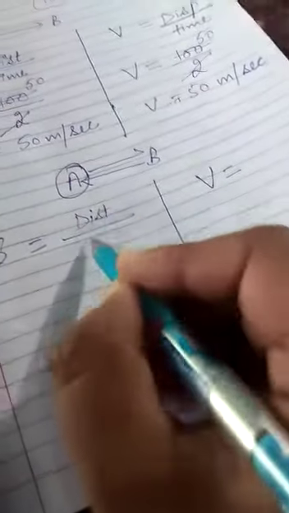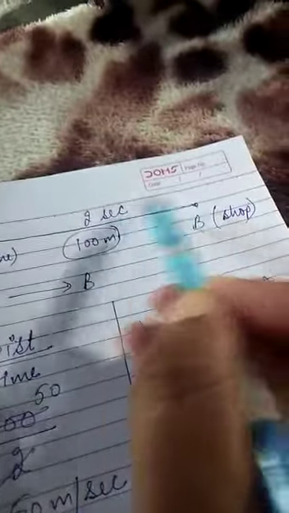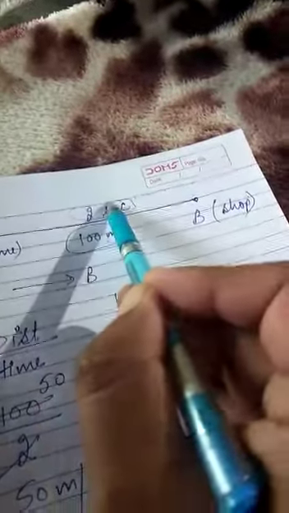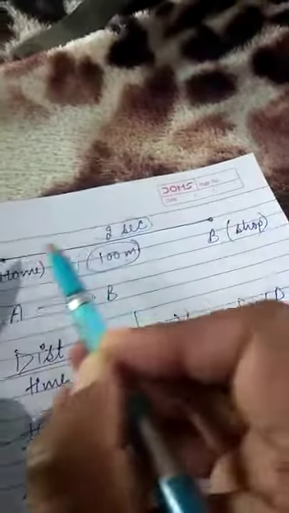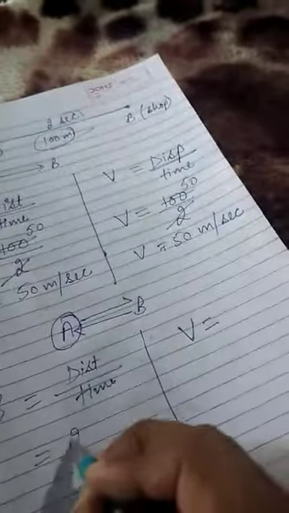Speed means total distance upon total time. If the child went to the shop 100 meters in 2 seconds and comes back again 100 meters, what will be the distance? That is 200 meters.